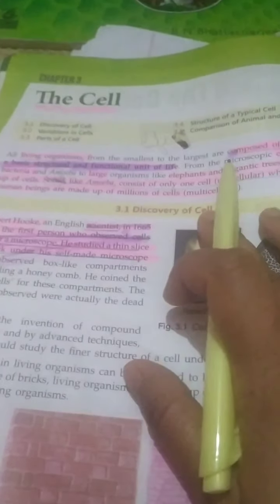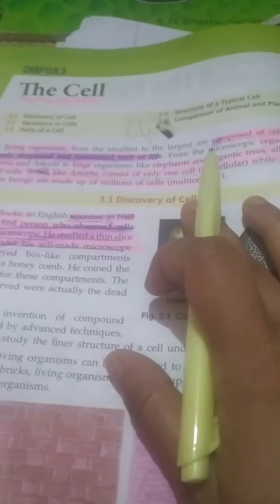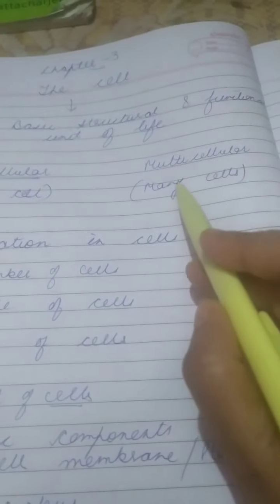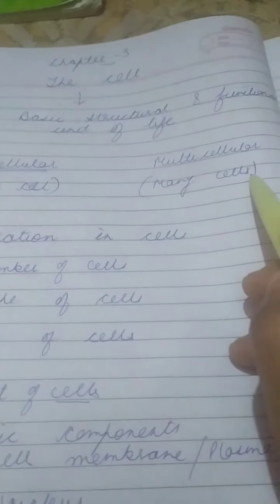Students, we have finished chapter number 3, the cell. Today I am going to summarize the whole chapter in some points so that it is easy for you to understand the chapter. So, students, I taught you that the cell is the basic structural and functional unit of life. All living organisms are made up of cells. Some are unicellular, meaning they are made up of a single cell, and some are multicellular, meaning they are made up of many cells, a thousand, a million, a billion cells.